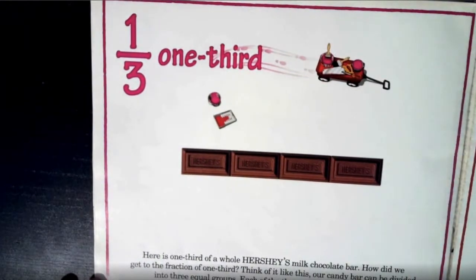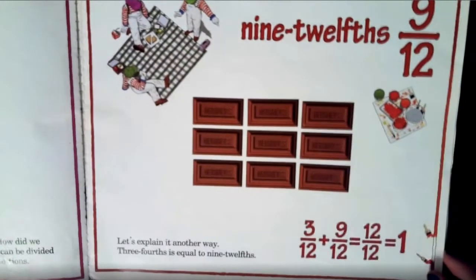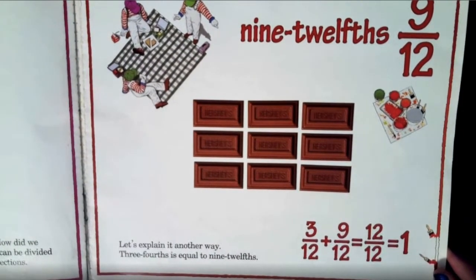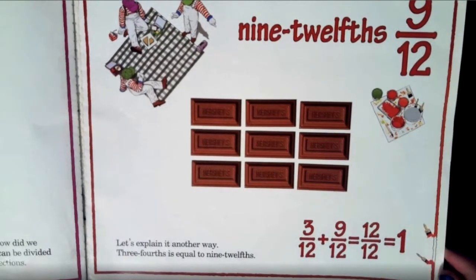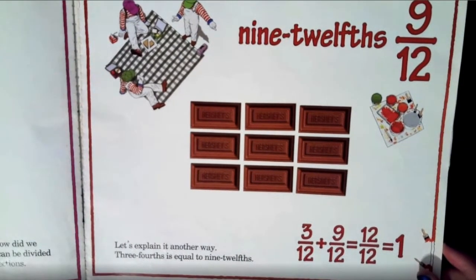1/3. Here is 1/3 of a whole Hershey's milk chocolate bar. How did we get to the fraction 1/3? Think of it like this. Our candy bar can be divided into three equal groups. Each of the 3 groups has 4 sections. 9/12. Let's explain it another way. 3/4 is equal to 9/12.